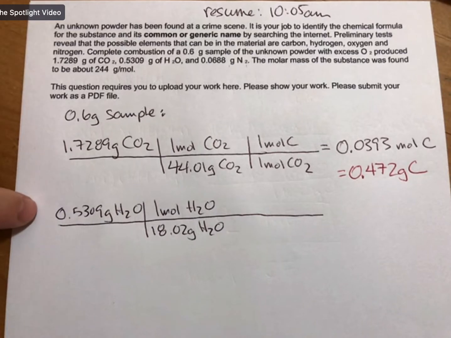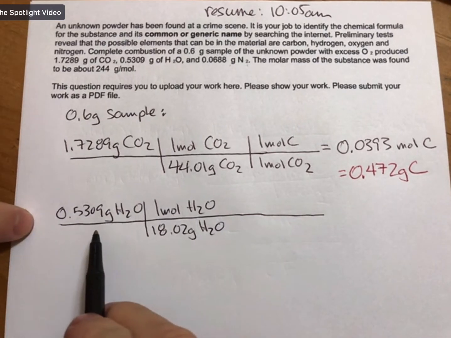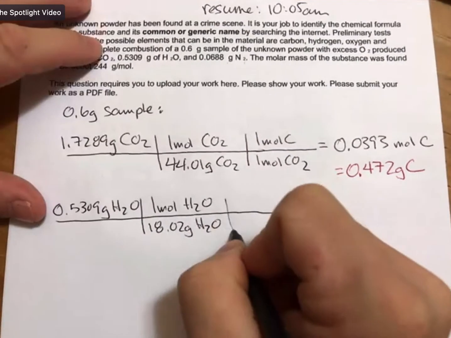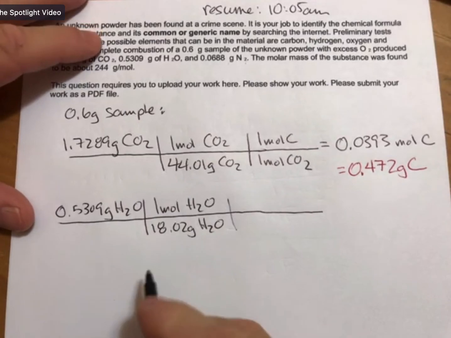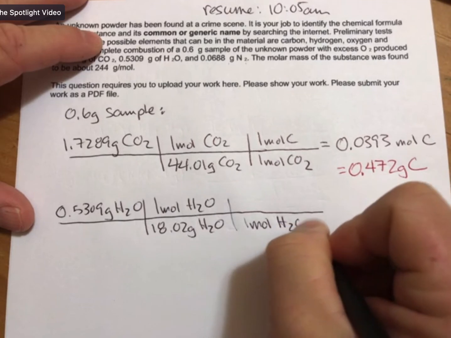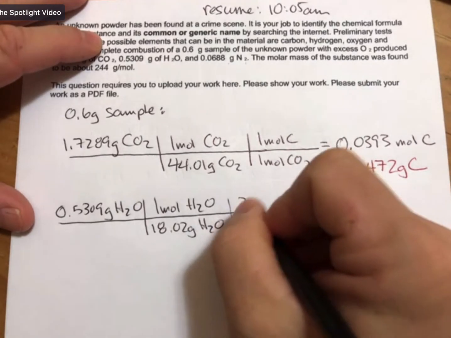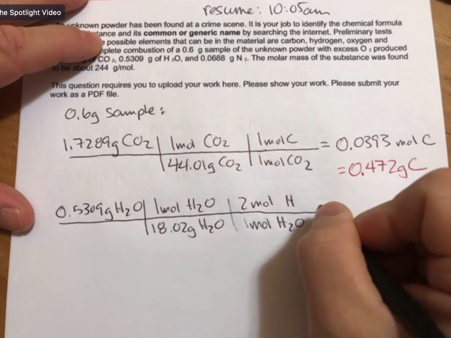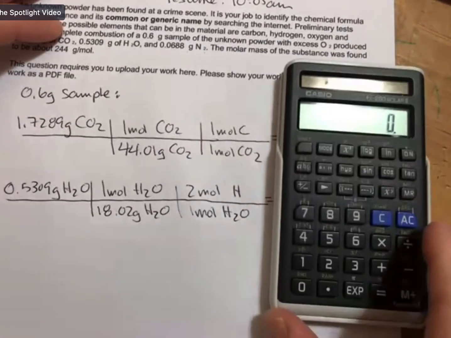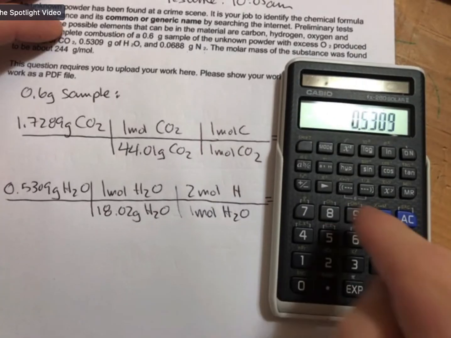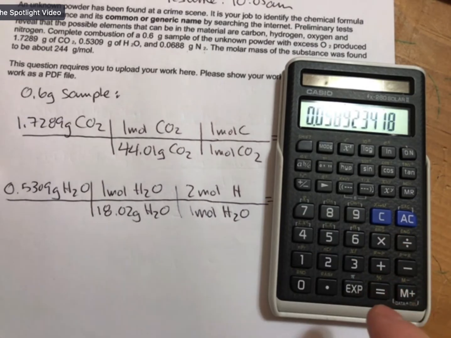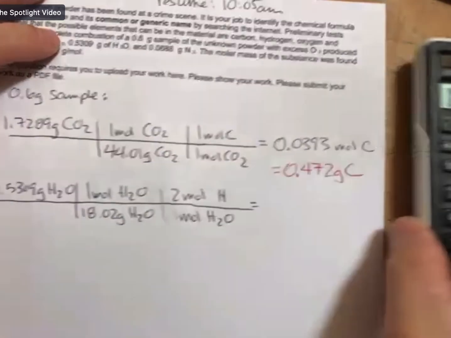So we were working on H2O, and for H2O, we have moles of H2O right now because our grams of H2O cancel out. And what we want is moles of H, and in every 1 mole of H2O, there are 2 moles of hydrogen. So we'll solve for that now. .5309 divided by 18.02 times 2. I get 0.0589.